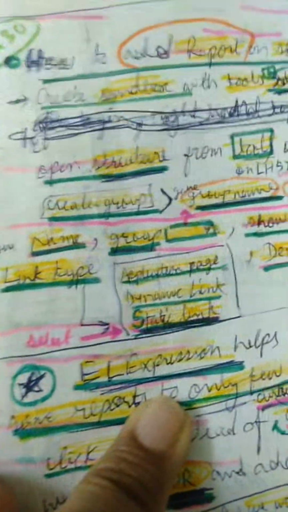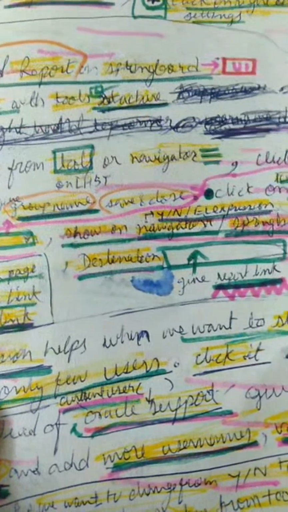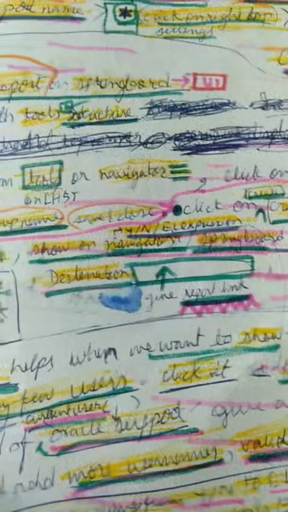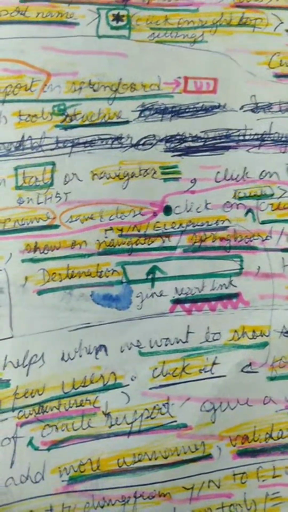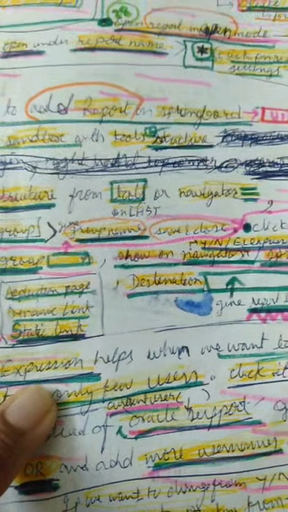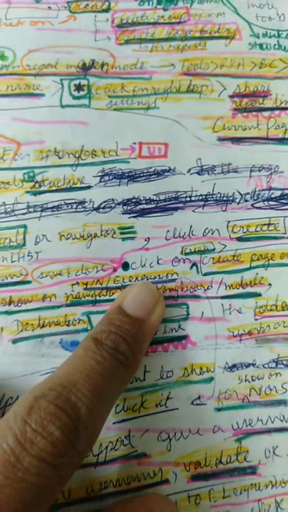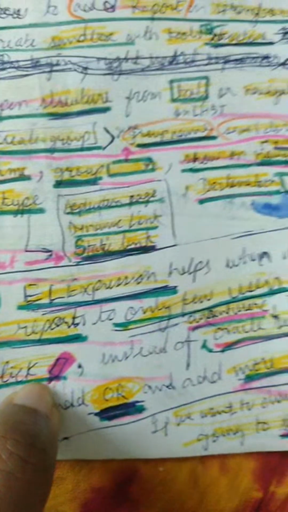Now ELexpression is used whenever I want to restrict the report to particular users. If I want to show it to only specific users, one or multiple, I can use the ELexpression. We'll choose ELexpression here and click edit, the pencil option.